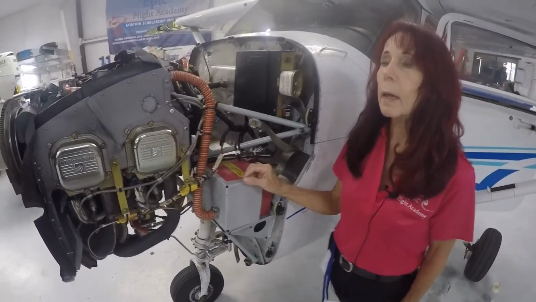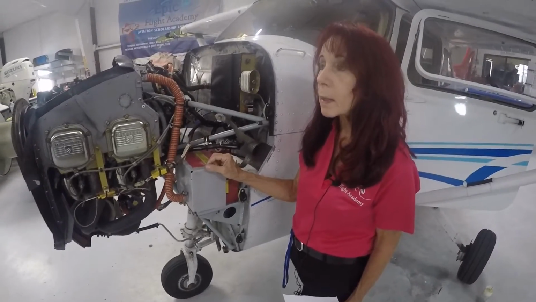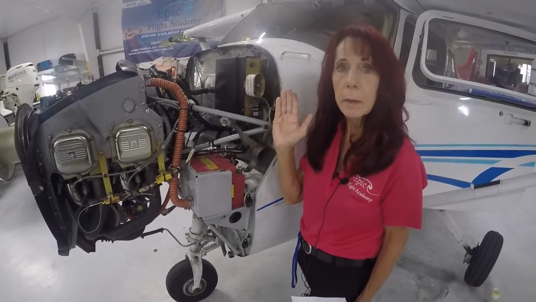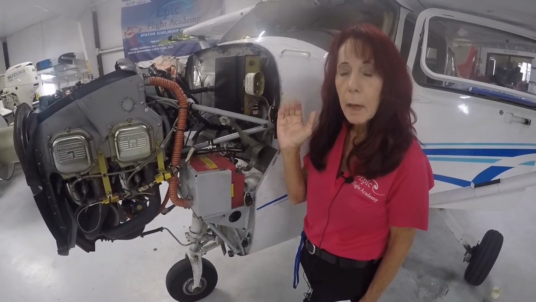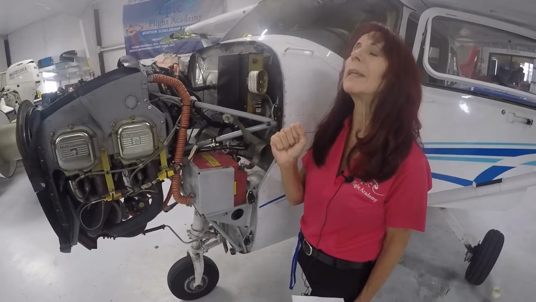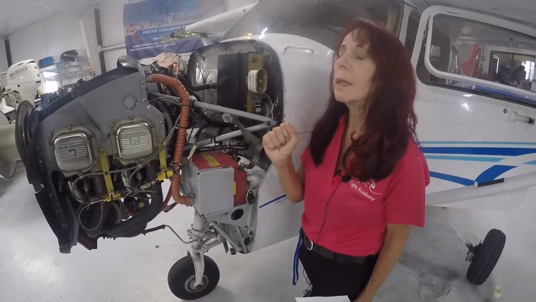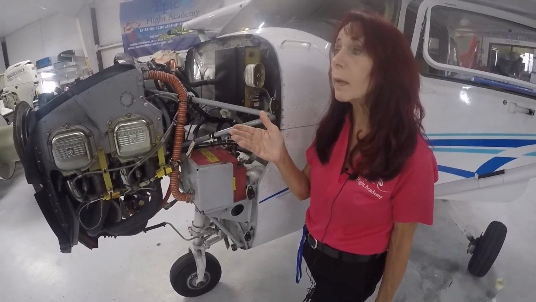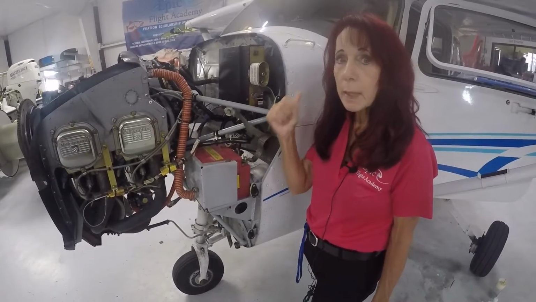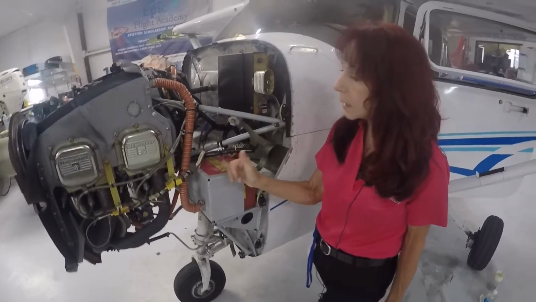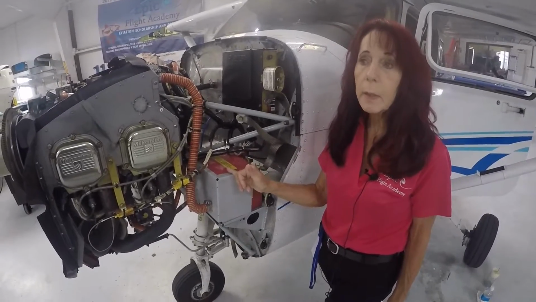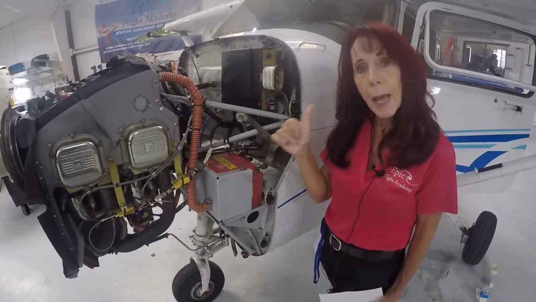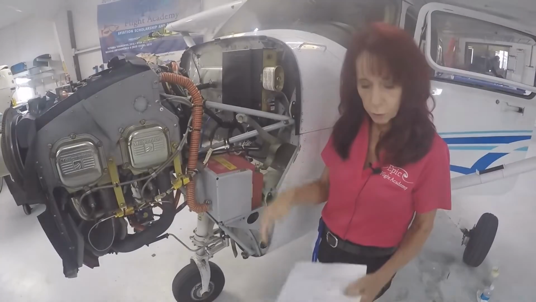If you have a G1000 or one of the other technically advanced cockpits, you're going to have a backup battery, because that really takes a lot of electricity to keep going, and it's a backup. If your alternator decides to not work, then you have the backup battery that takes over for the G1000 and your main battery. The alternator also, once the main battery is all charged up, will keep that backup battery charged.